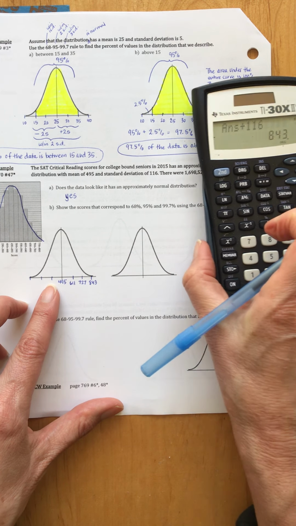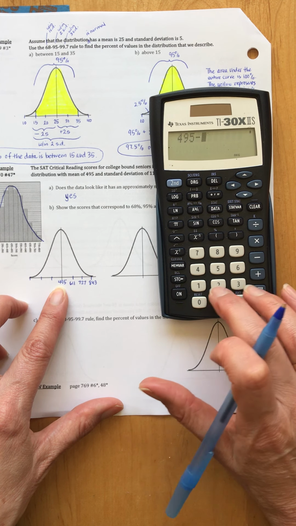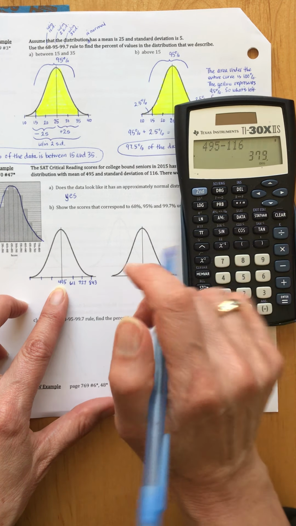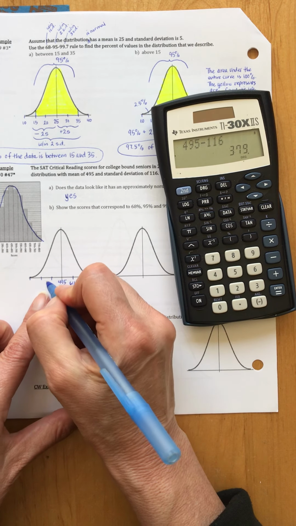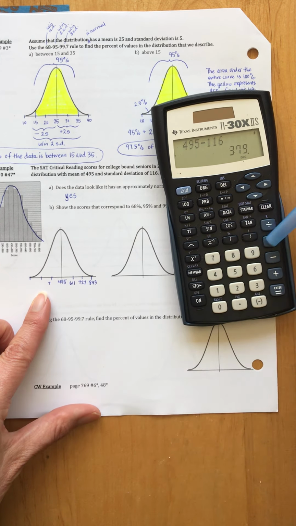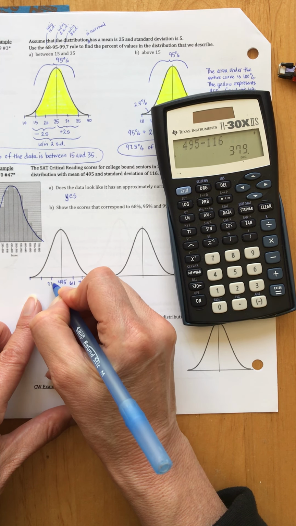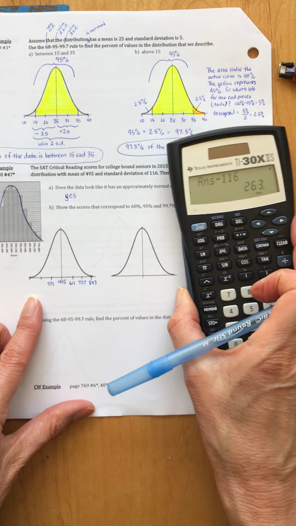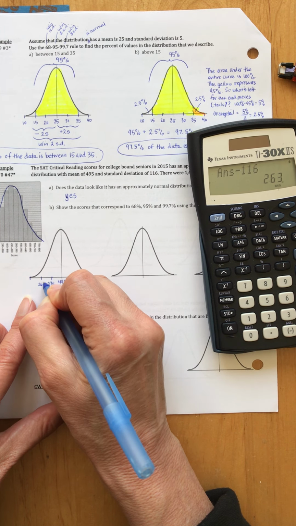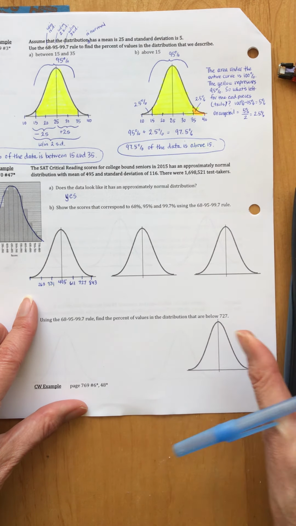Okay, now we want to go down in the other direction. So you're going to take 495 and you're going to subtract 116. Why 116? That's the standard deviation. We get 379. Okay, and then subtract another 116. What do we get? 263. And then subtract another 116 and we get 147.